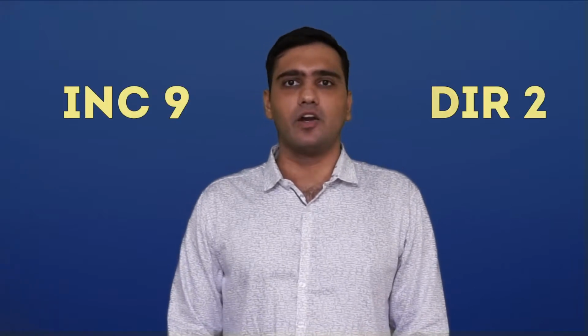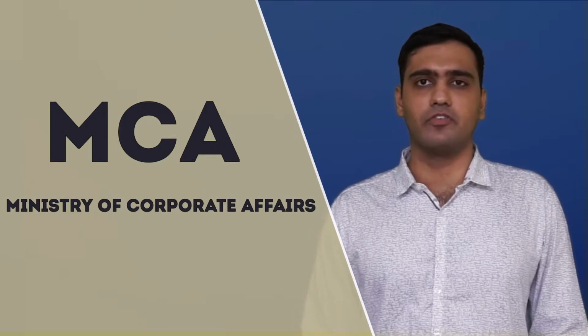Once you have all these documents in place, you can go ahead and send them to your CA or the online service provider that you've chosen for your company incorporation. Once your CA processes these details, they will send you two forms, the INC9 and the DIR2. The directors will need to sign these forms as consent to directorship of the company. And as part of the application, your CA will then draft your articles of association and memorandum of association. It will take a couple of days for your service provider to process all your documents and file for incorporation with the MCA, which is the Ministry of Corporate Affairs, the governing body of companies in India.